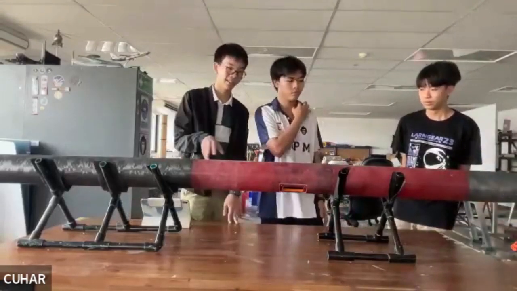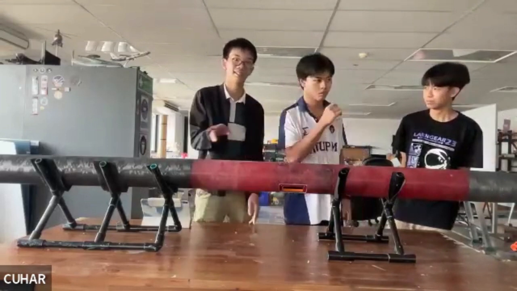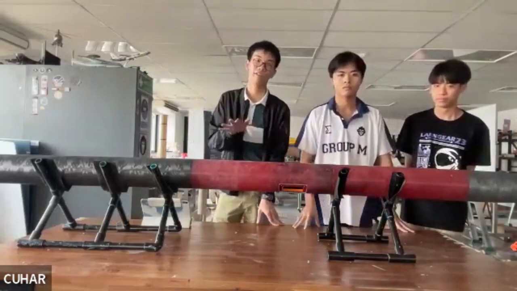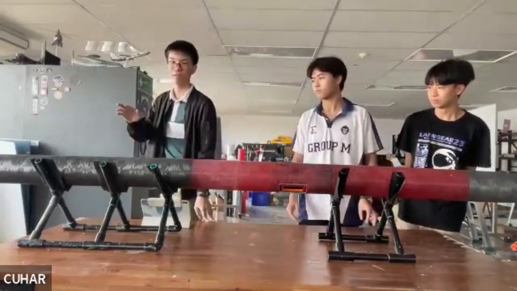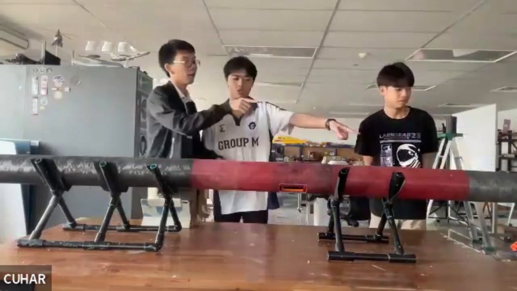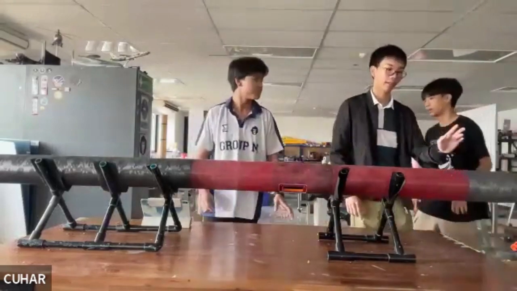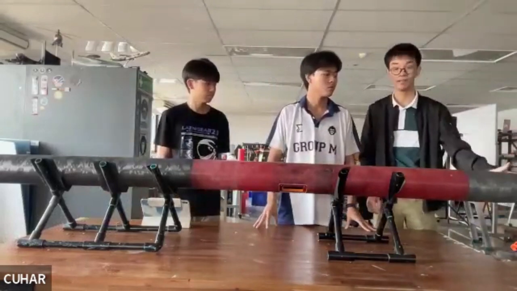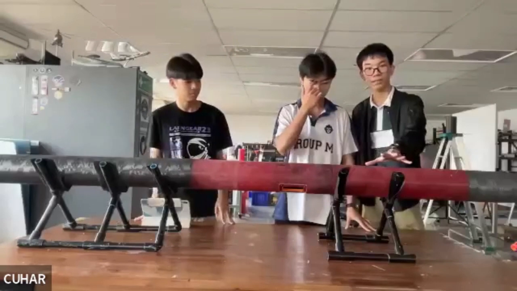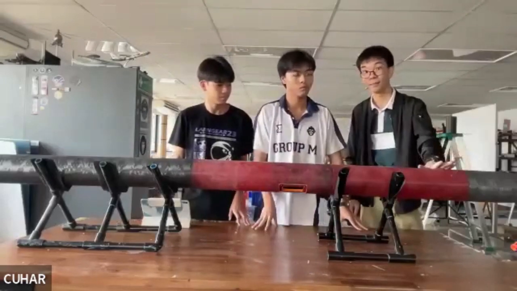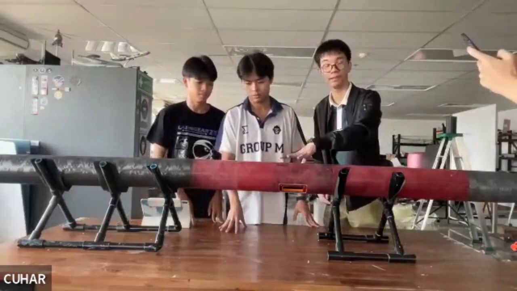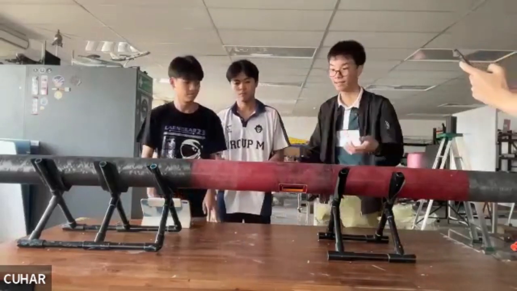Okay, sure. So we present to you the Cursor 3 rocket. There are mainly five parts, depending on how you count it. Firstly, we have a nose cone section made out of carbon fiber. This is where we're going to put our payload. It's attached via a coupler to the second section, the main parachute section, and again connected to the avionics bay. So basically the control system, sensors, et cetera.